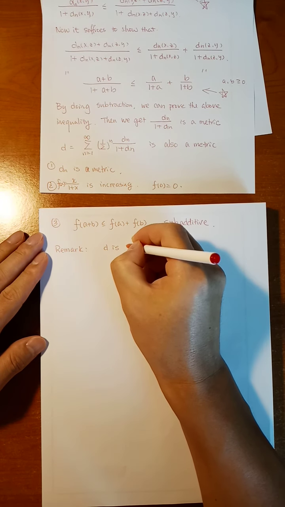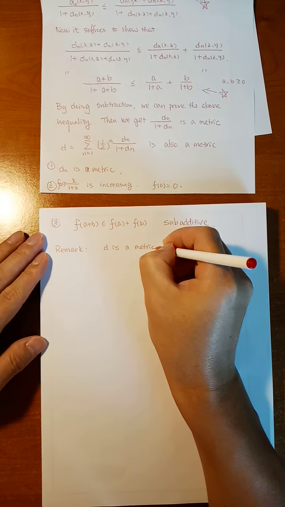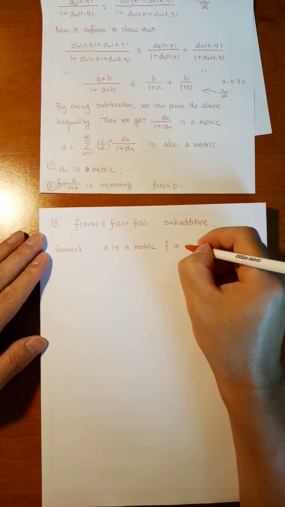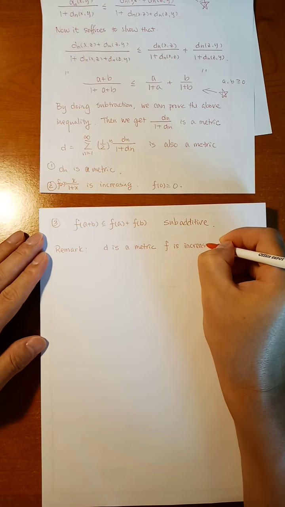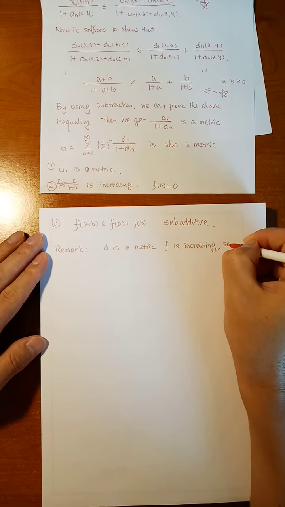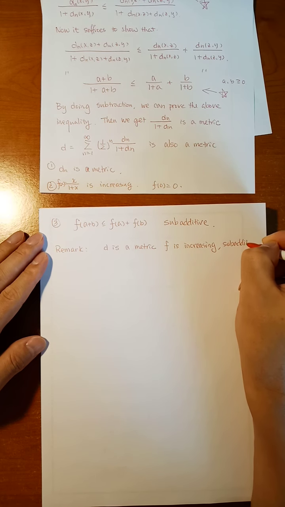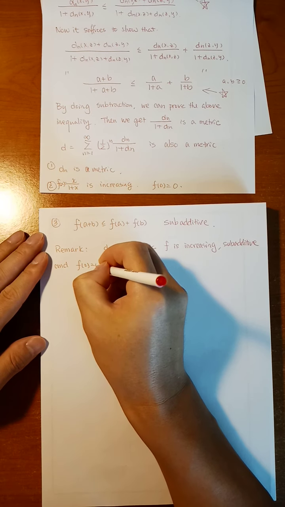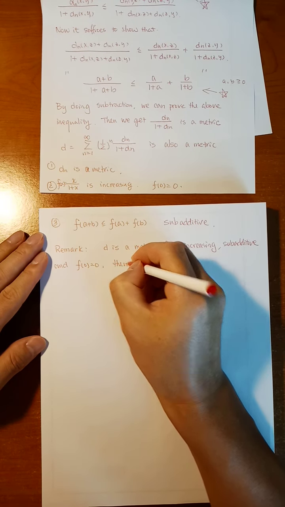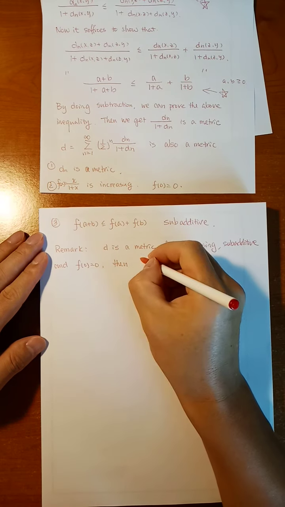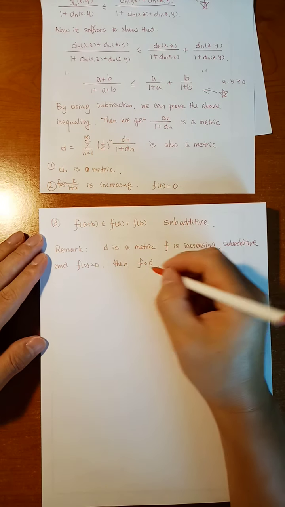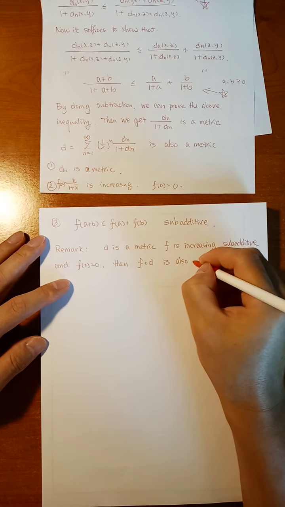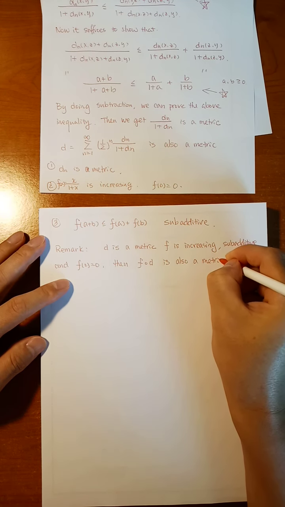If d is a metric, f is increasing, subadditive, and f(0) is equal to 0, then f composed with d, the composite function, is also a metric.